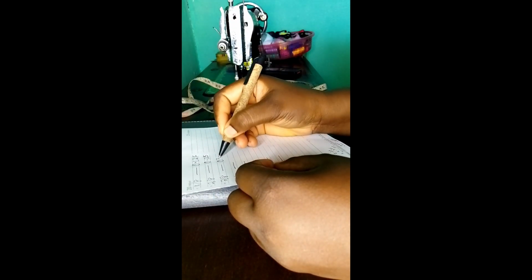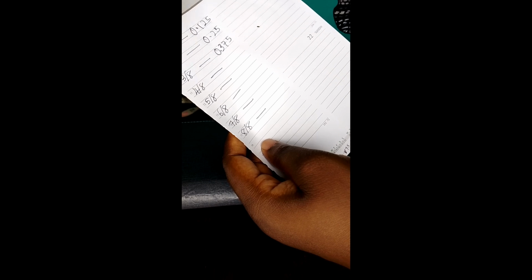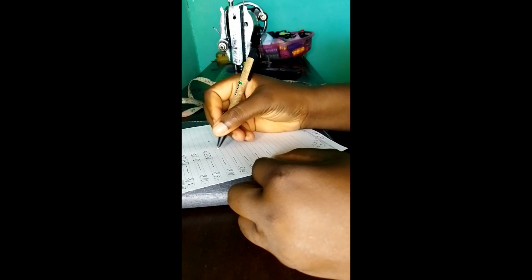Then to get 3 over 8, you need to multiply 0.125 times 3. That will give you 0.375. Then to get 4 over 8, you need to multiply 0.125 times 4. That will give you 0.5. It's very easy.